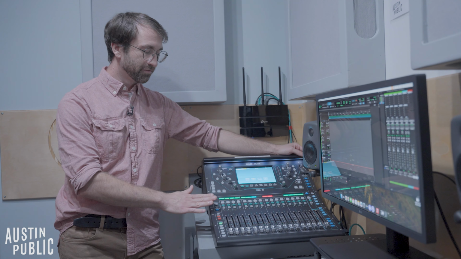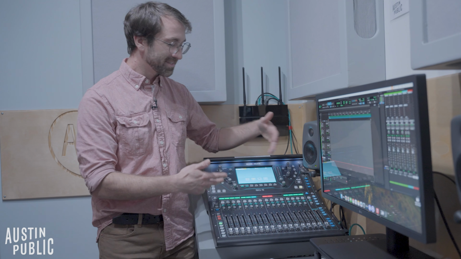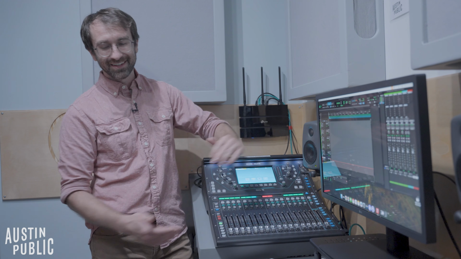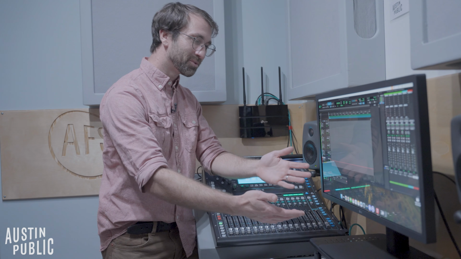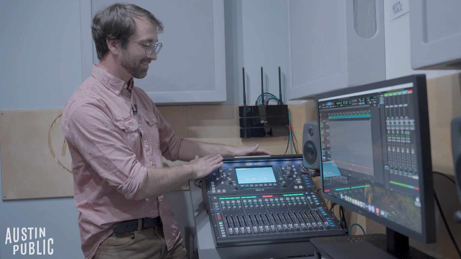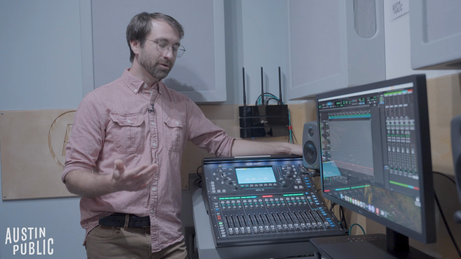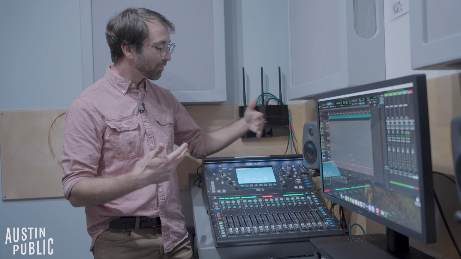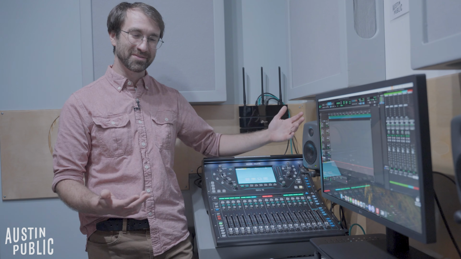Now, I like to start by teaching the mixer first, because if you don't set up the mixer, it's kind of going to be the bridge between everything. So if the mixer's not right, the microphones can't talk to Pro Tools, Pro Tools can't talk to the mixer, and you kind of just have problems all over the place. So let's get started with the mixer, talking about what matters and what doesn't matter.